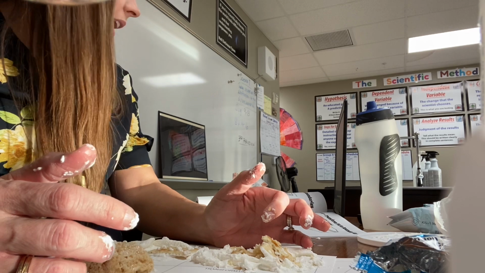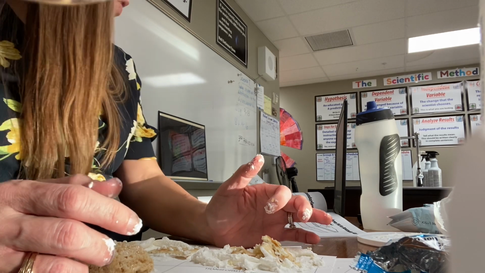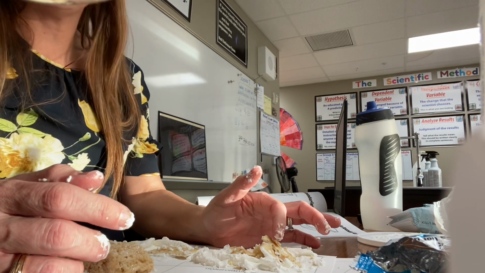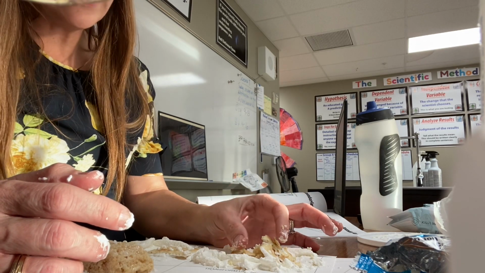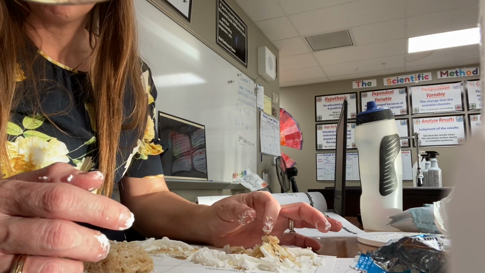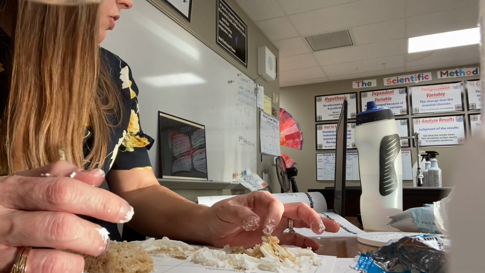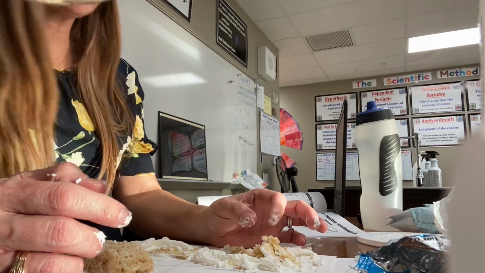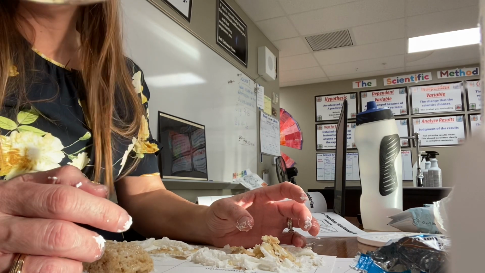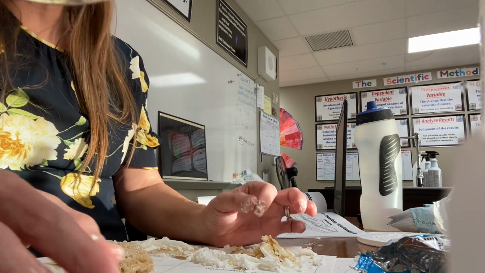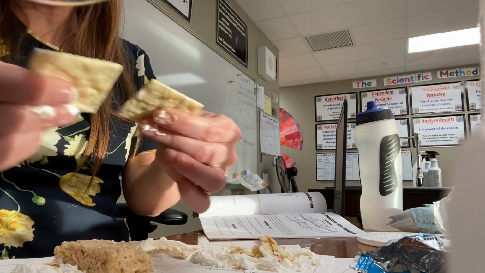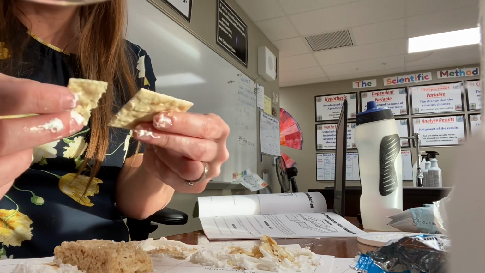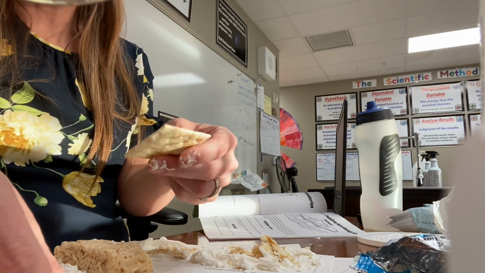So let's go ahead and do the discussion questions on page 12. Number 1 says, what happens to the wet ends of the crackers? And the wet ends rumple and smush up. Number 2, in what way do the wet crackers act more like actual crustal plates than the dry crackers? This is what happens. If you take 2 dry crackers and you put them together, it's just gonna break. It's not really gonna smush or bend or mush. They just break off.